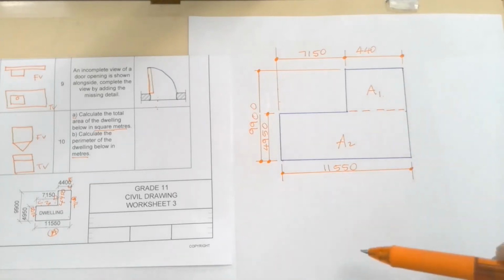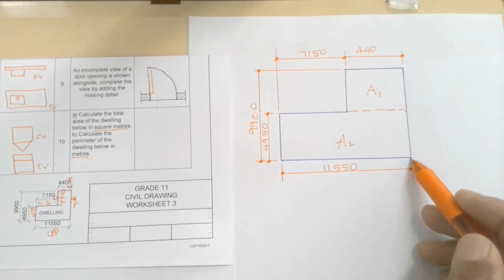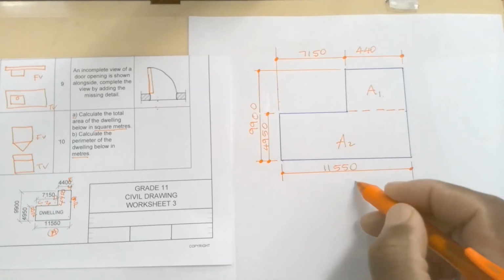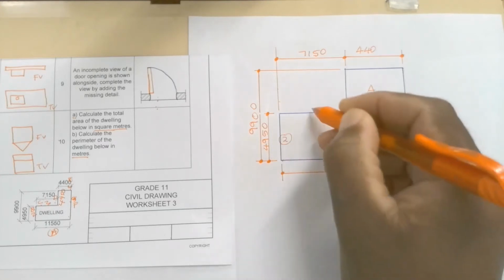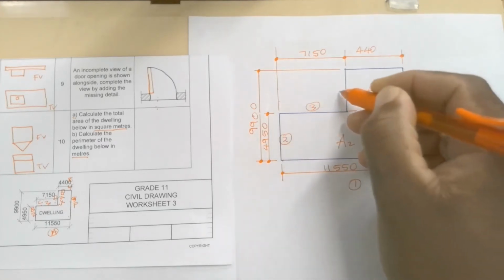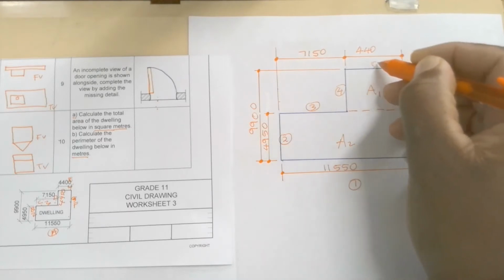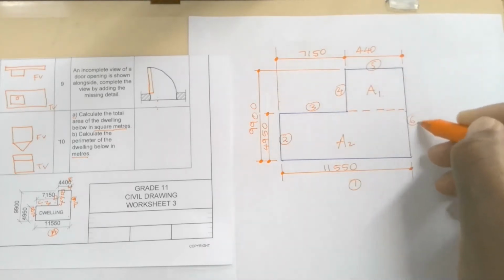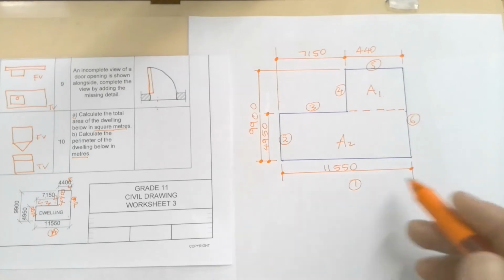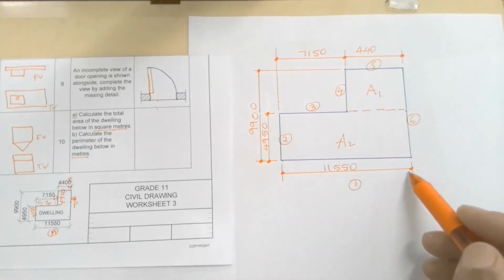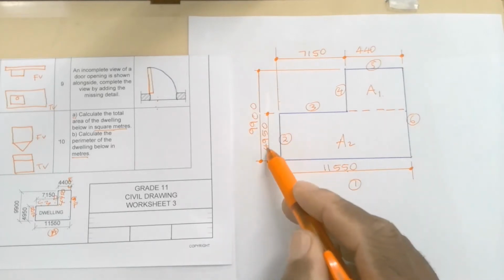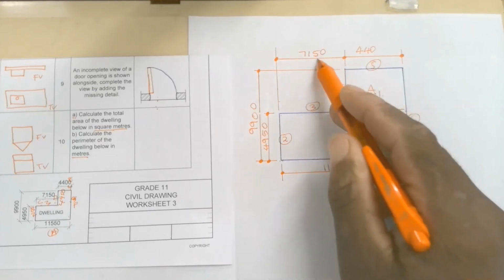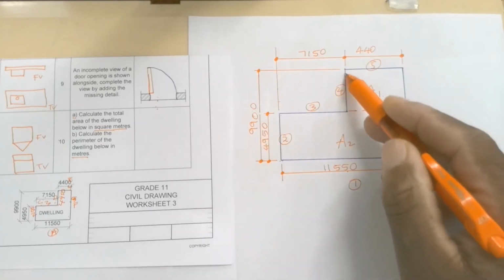Now before we continue, we need to check if we have all the sides, the dimensions, that is. Let's call this side 1, this side 2, this is side 3, this is side 4, this is side 5, and that is side 6. So we've got 6 sides here. Now let's look at 1. We do have a dimension there. Side 2, we do have a dimension there. Side 3, we have a dimension there. Side 4, do we have a dimension?